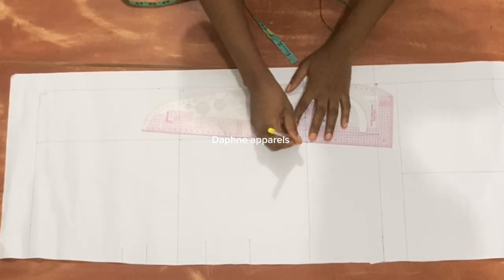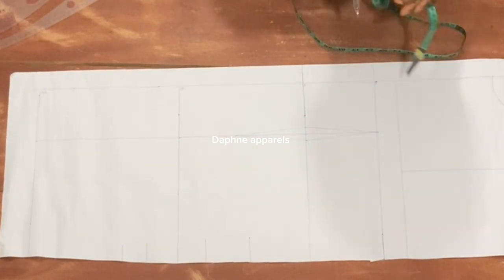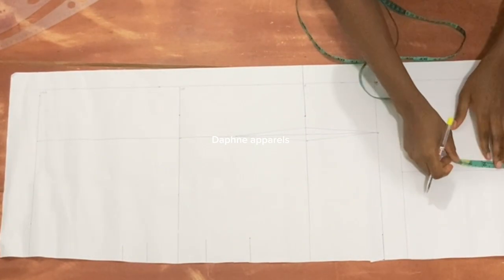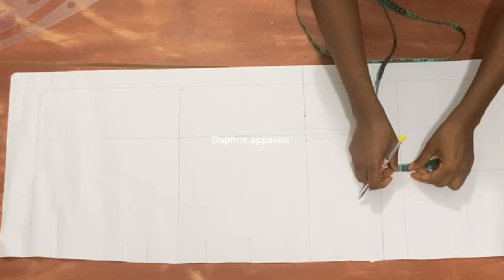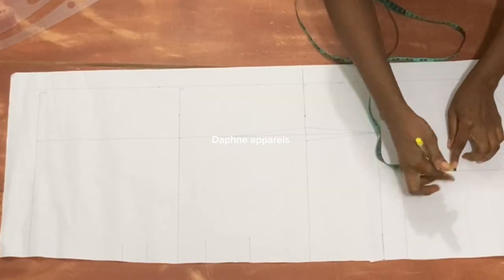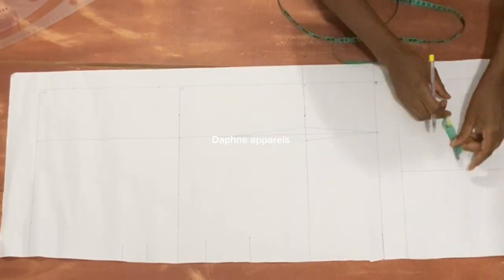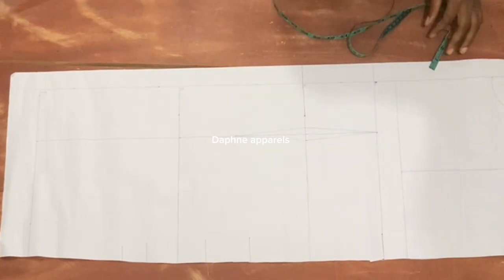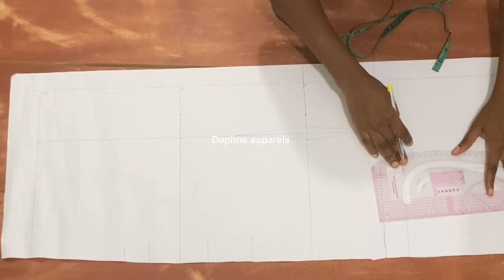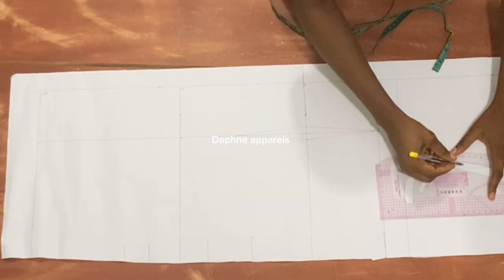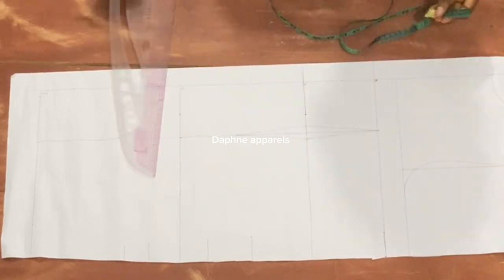After creating your dart, come over to the armhole area and create your armhole. Divide your armhole length into 2 like this. Mark the midpoint. Step in from the midpoint by 0.5 inches and connect a straight line from the tip of the shoulder to the 0.5 inches that you stepped in. After that, use your curve and create your armhole like this.